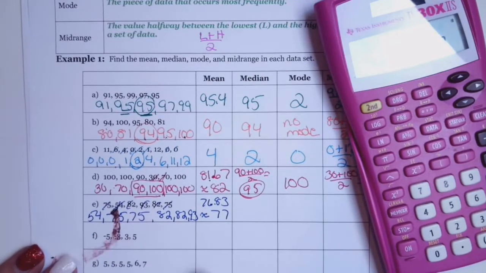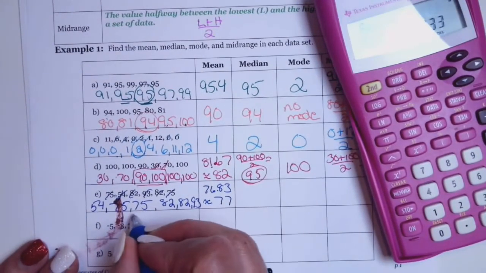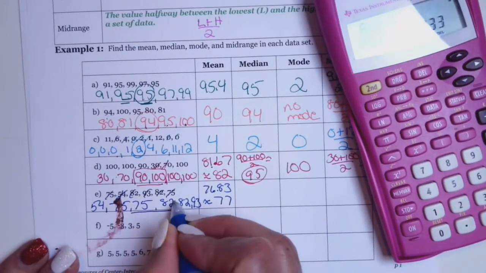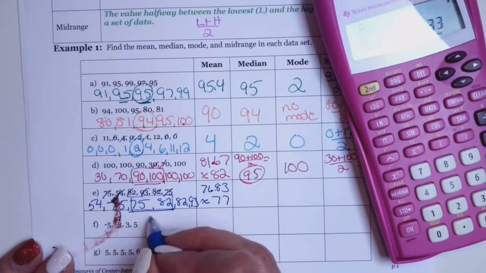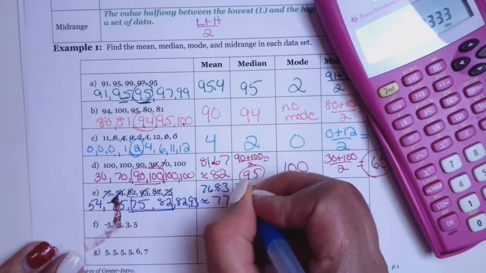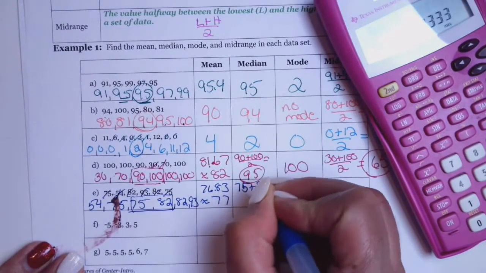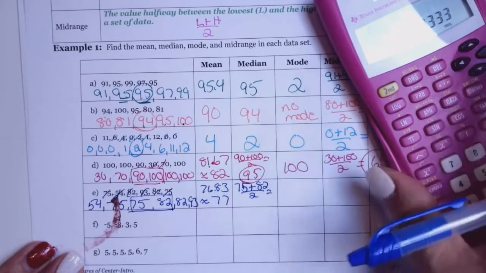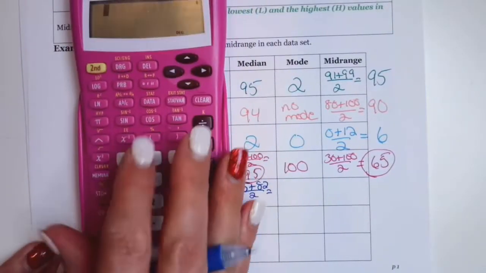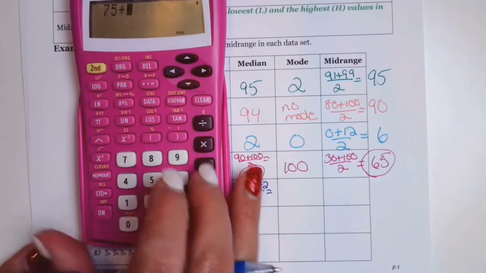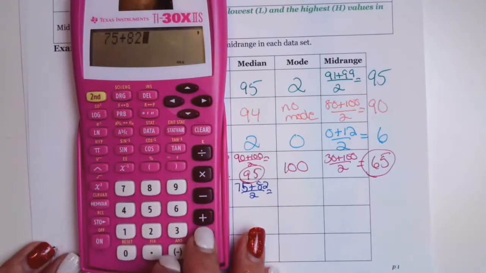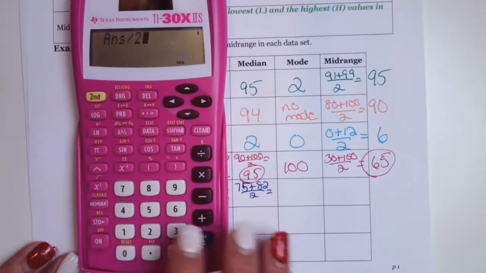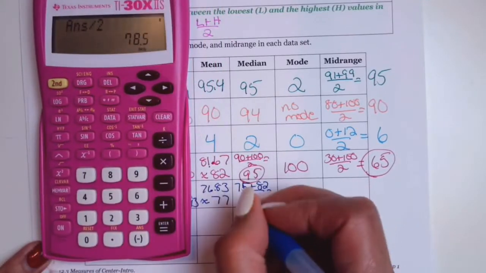So we have an even number of data. So we're going to look at 75 and 82. What is in between them? So 75 plus 82 divided by 2 is 78.5.